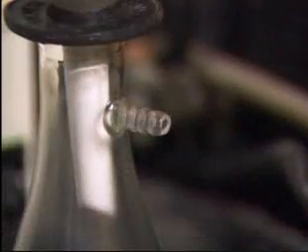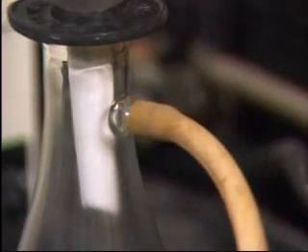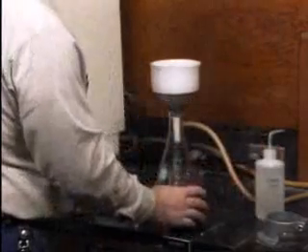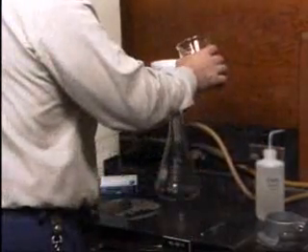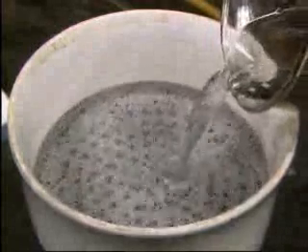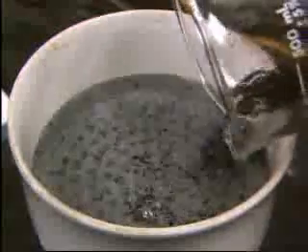Then a rubber tube connected to an aspirator is attached to the funnel assembly. The aspirator is used to help draw the sample liquid through the filter paper. Now the technician is ready to filter the solids out of the sample. First, the sample is poured into the funnel. The liquid passes through the filter paper, and the solids remain trapped on the paper's surface.